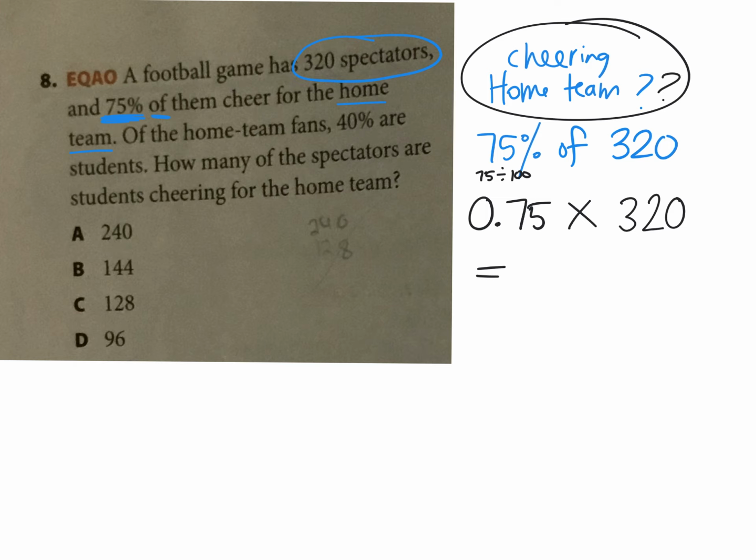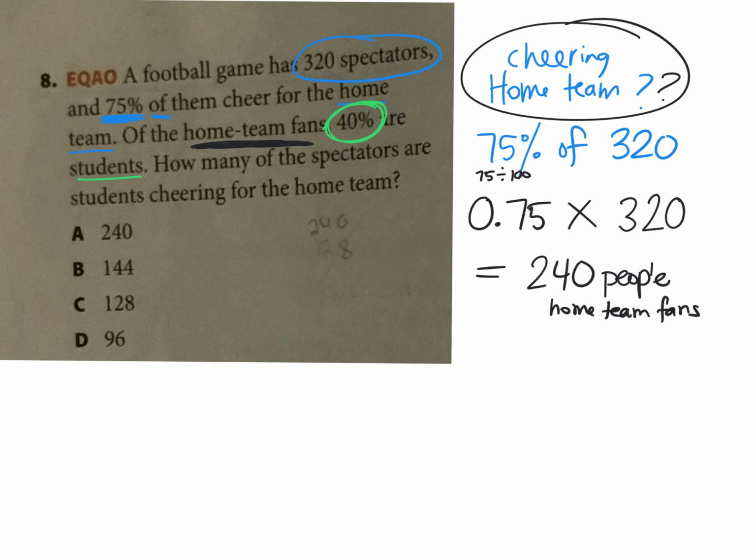240 people are cheering for the home team, but that's not what they're asking. So we know altogether there are 240 people cheering for the home team, but now they tell us of those home team fans, so there's 240 people that are home team fans, 40% of those people are students. So we need to figure out how many people are cheering for the home team that are students. So we're trying to find students cheering for home team.